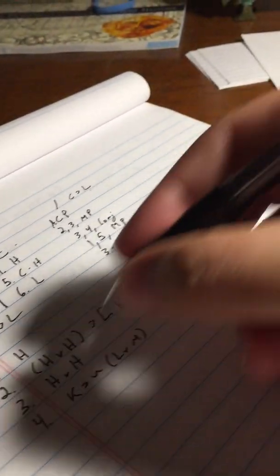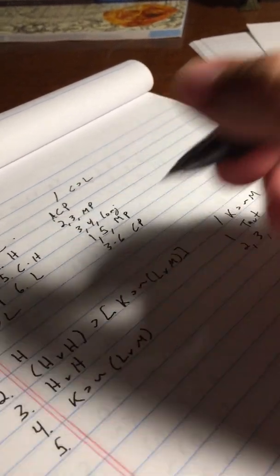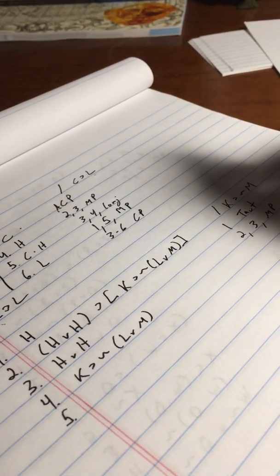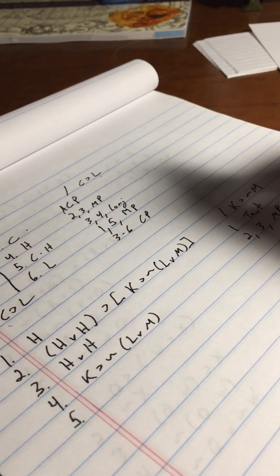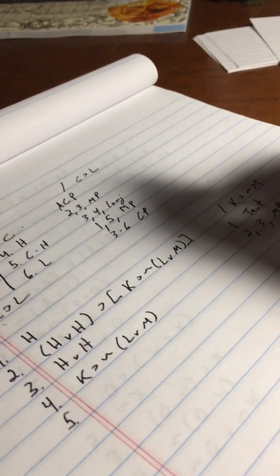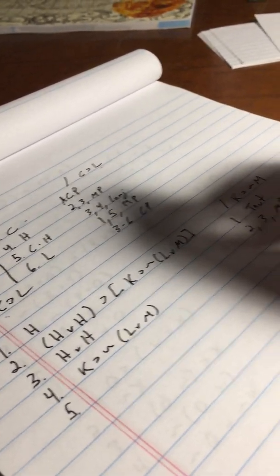Right. Now line 5. I'm sorry the shadow on the video makes it a little bit difficult to see sometimes, but I'm working at home today and it's just my desk lamp.